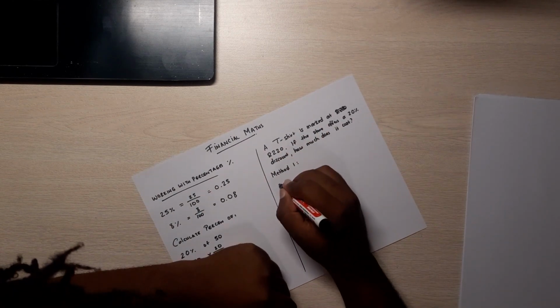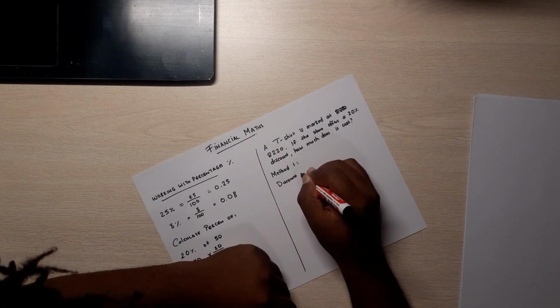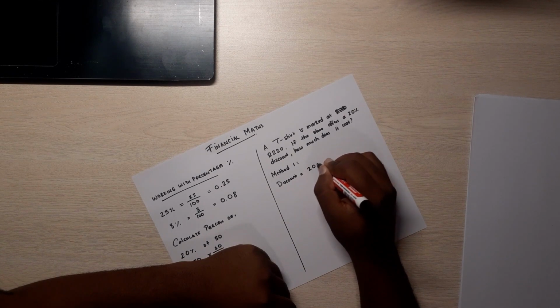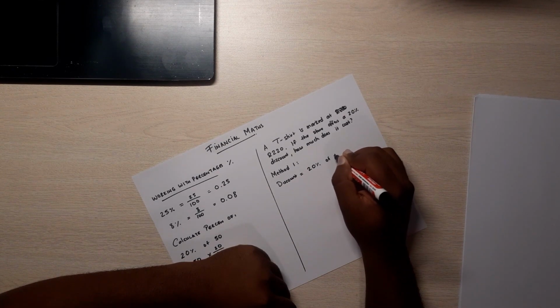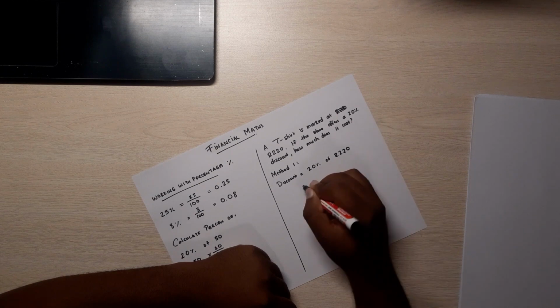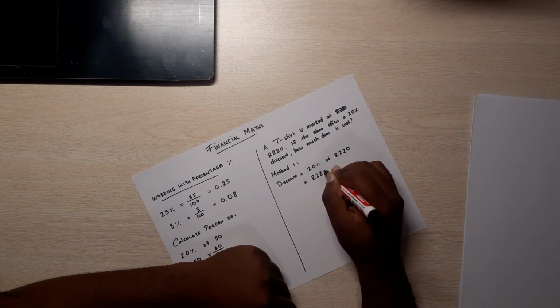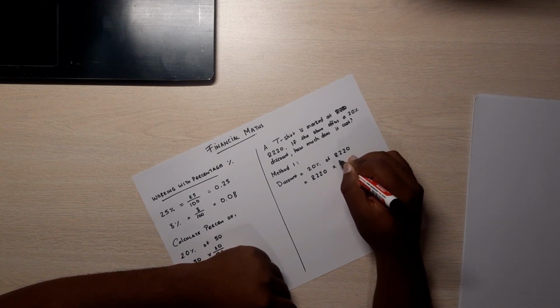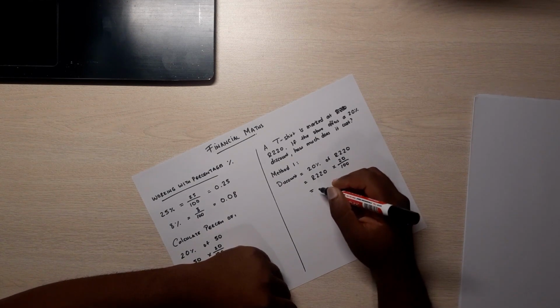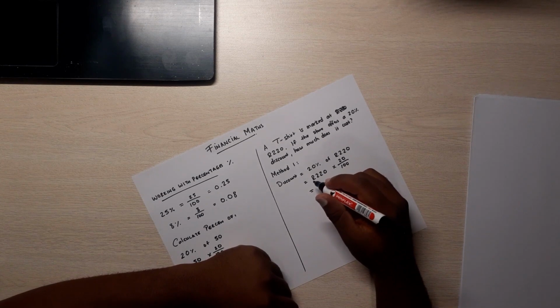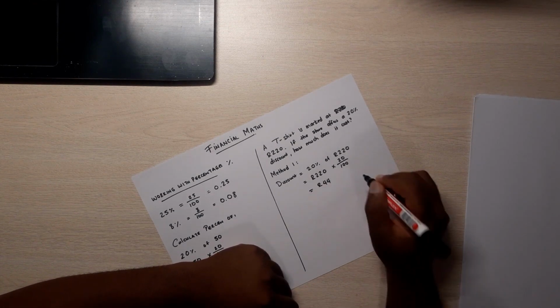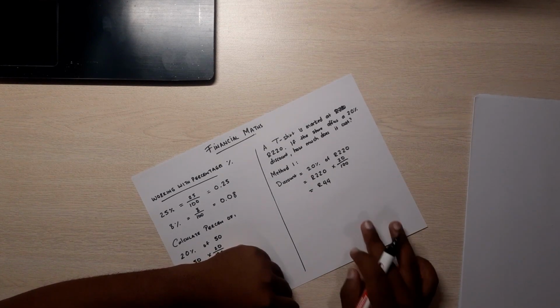So the discount is equal to 20% of 220, which is 220 times 20 over 100, and this is 44 rand.